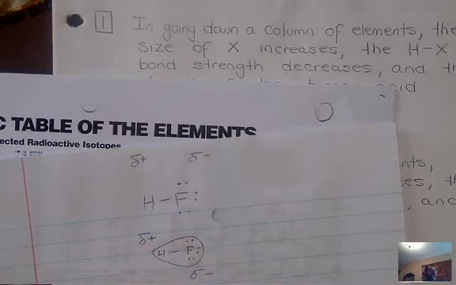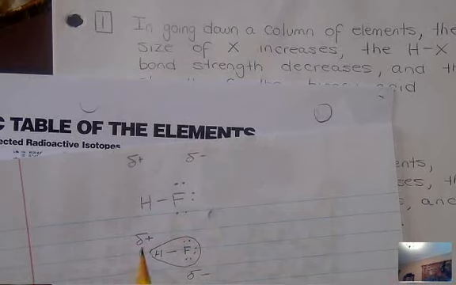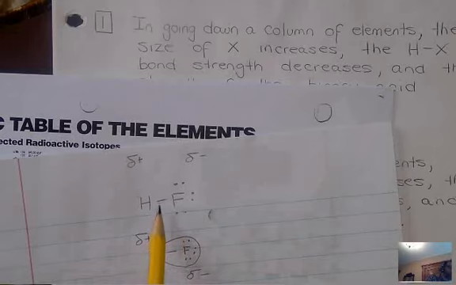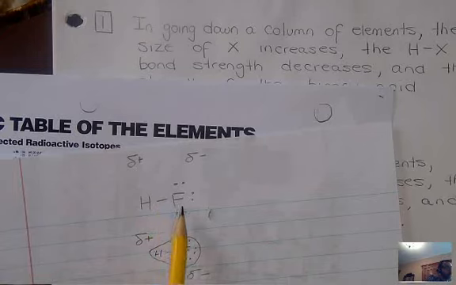These deltas here mean a part of a charge, not a whole plus one, but just a fractional positiveness and a fractional negativeness. So again, unequal sharing of electrons in a bond. If you have a high electronegativity, you're pulling those electrons over towards yourself. If you have a low electronegativity, these electrons are very far away from you, so you're basically electropositive.